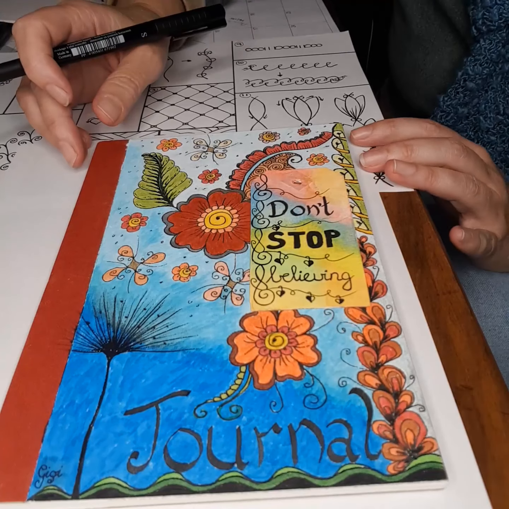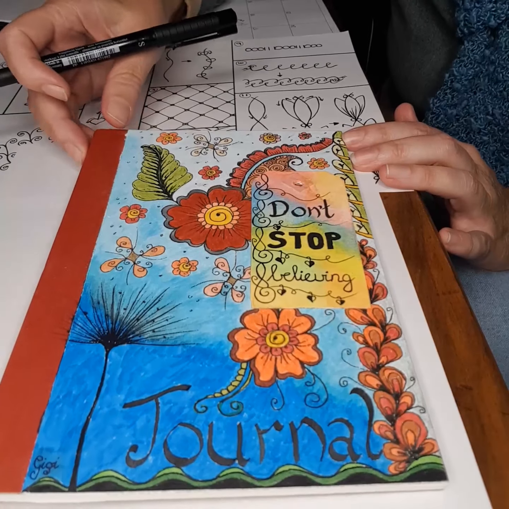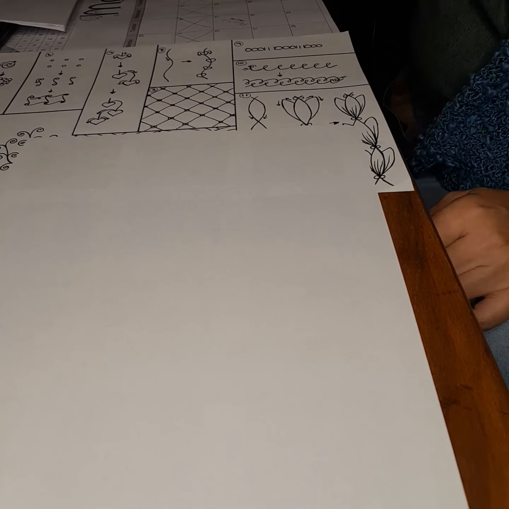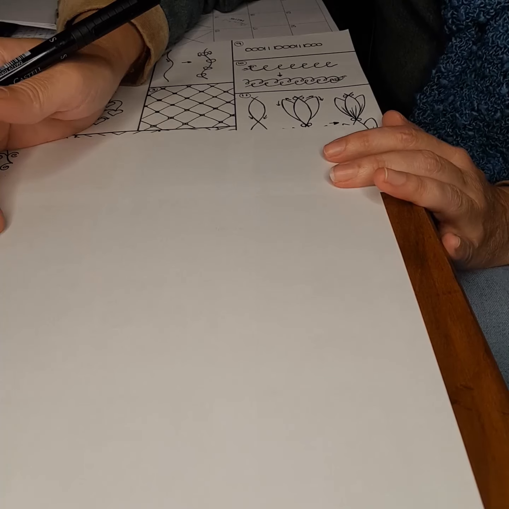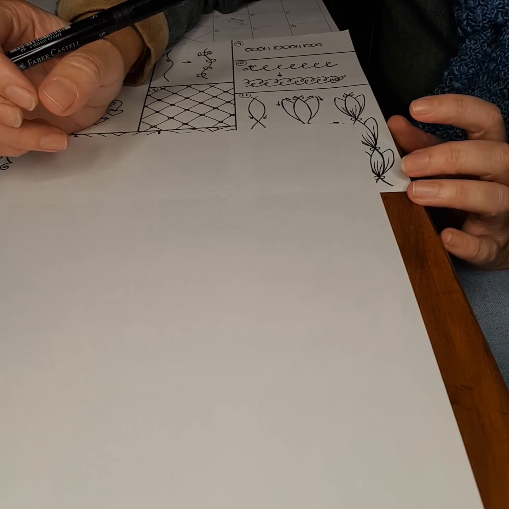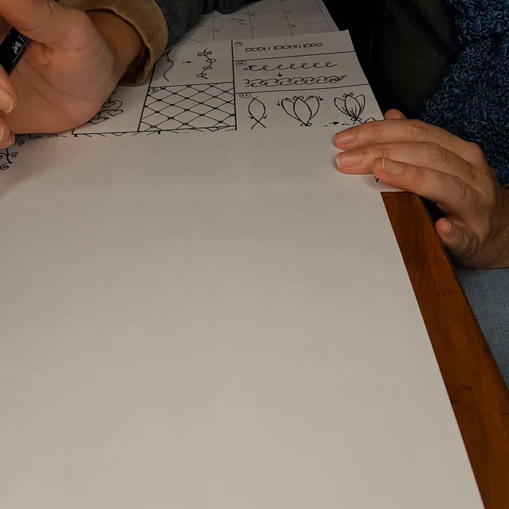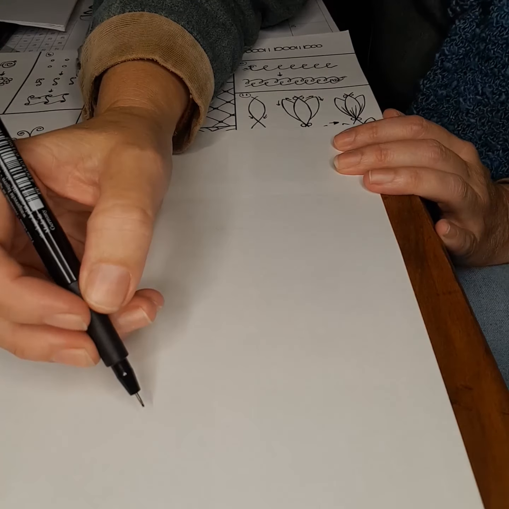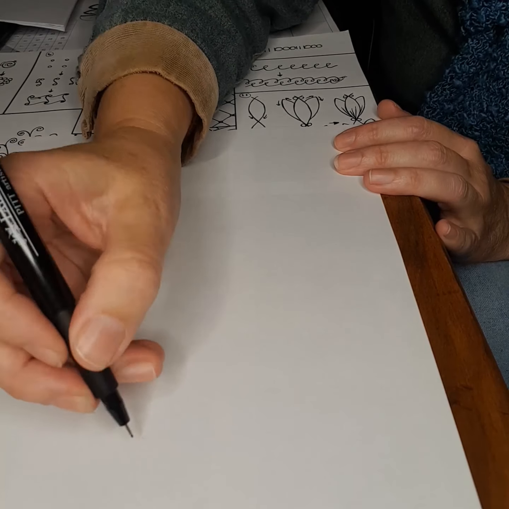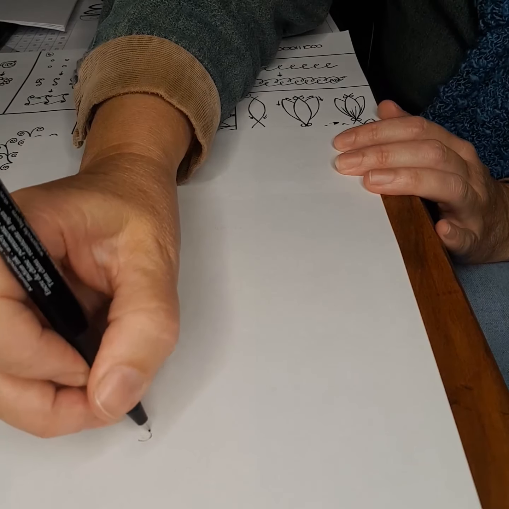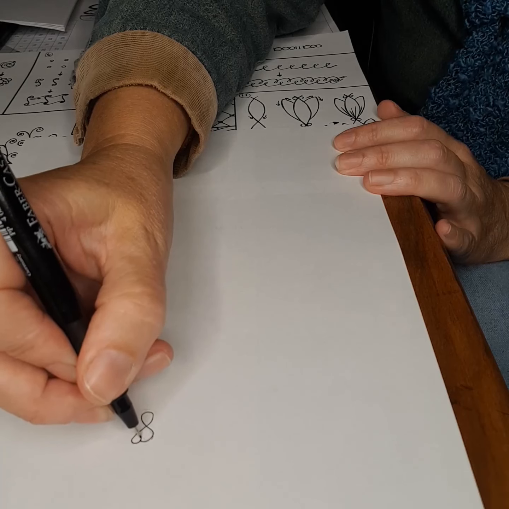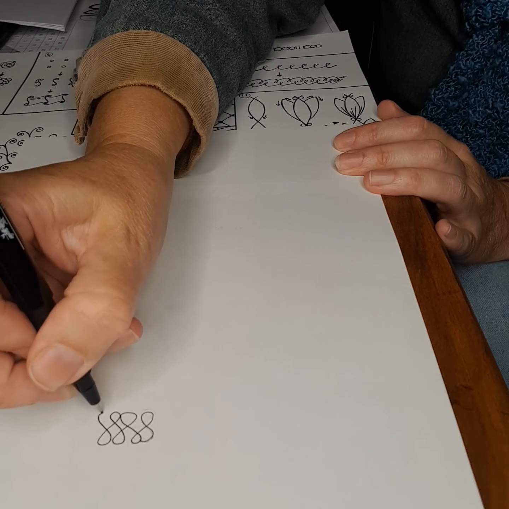I just quickly want to go through the notes that I gave you regarding Zen-doodling and doodles and Zentangles. So just a quick explanation of the difference between the two. If you are just doodling, you're absent-mindedly just repeating patterns.